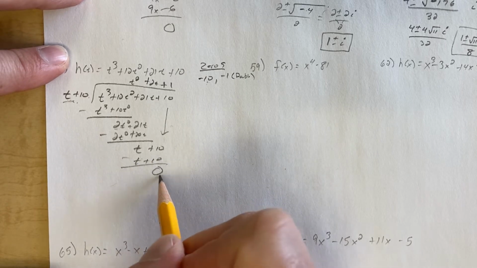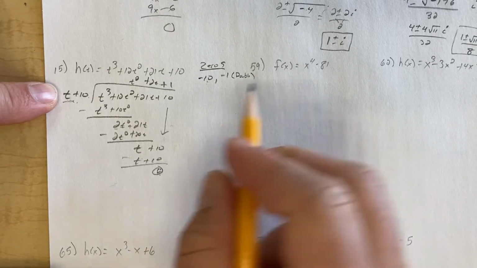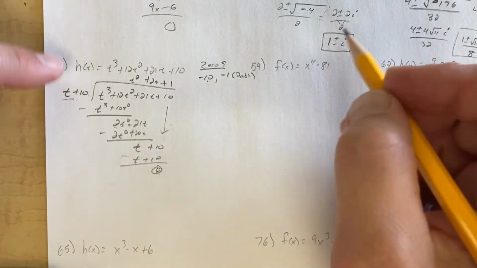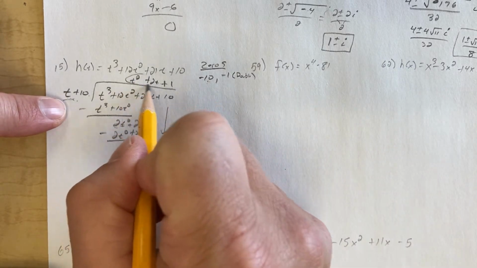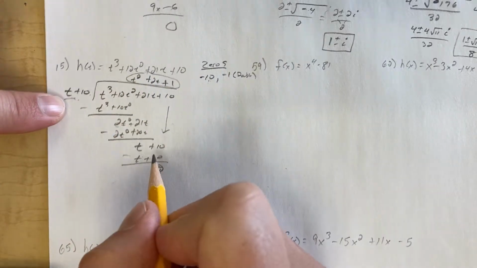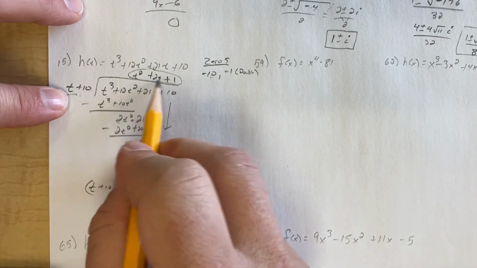Subtract, and we get 0. Again, that 0 is a good thing. You can put a smiley face in the 0 because we like getting the 0. It tells us that we more than likely did that right. What we were left with is t squared plus 2t plus 1. So we know t plus 10 is a factor, and this is the remainder.